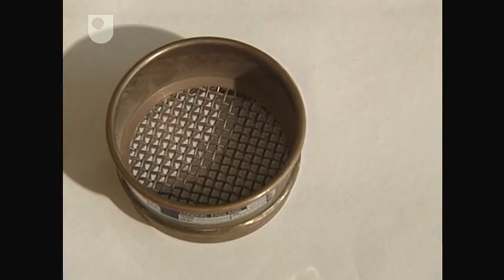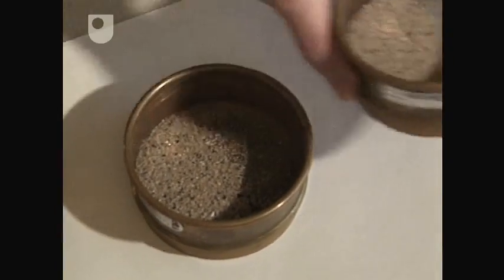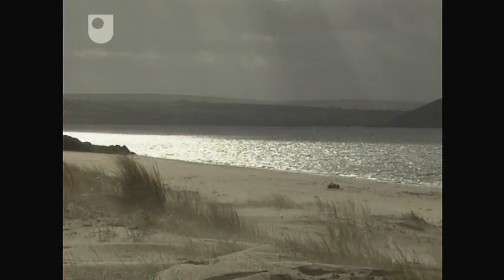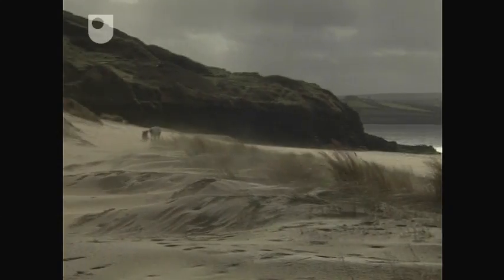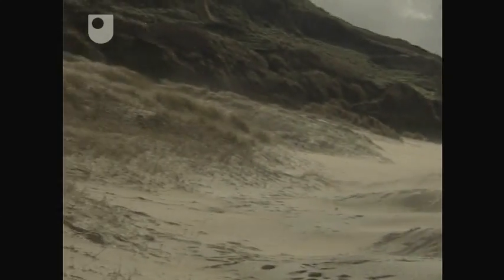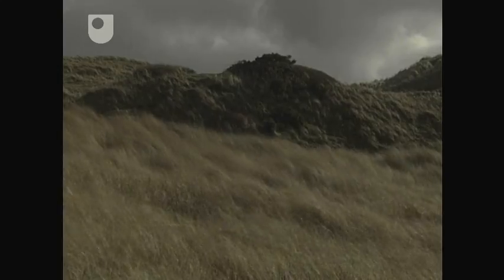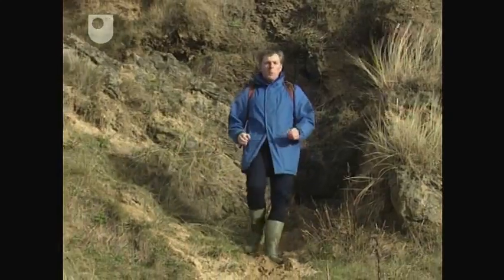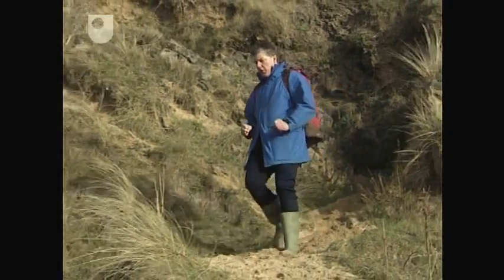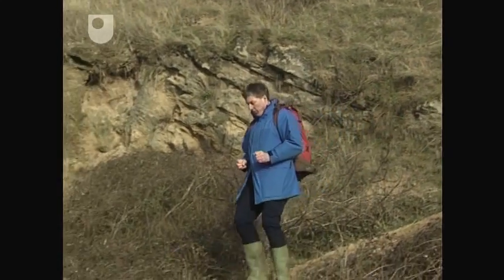We can even use the sizes of grains to gain an appreciation of the speeds of currents that transported them. So, careful visual examination of a sand can reveal a great deal about the environment in which it was deposited. And this means we can study modern-day sedimentary environments and use our observations of these to help us interpret ancient sedimentary environments. In this video, we've used simple observational techniques, combined those with experimental work in the lab, to give us an understanding of how modern-day sediments have been formed.